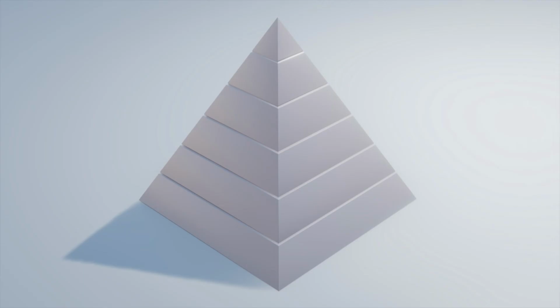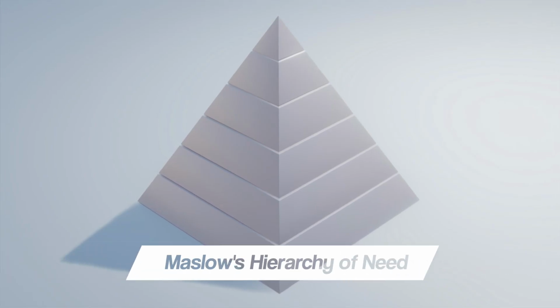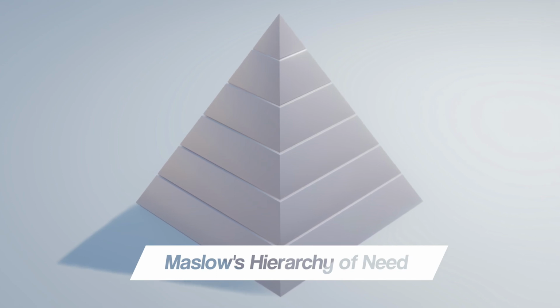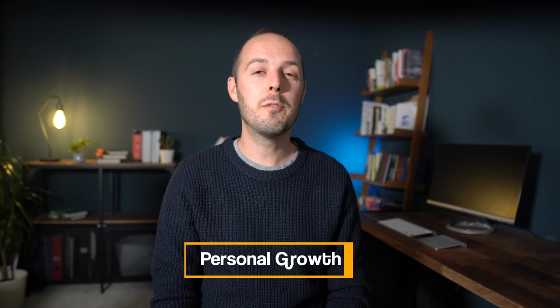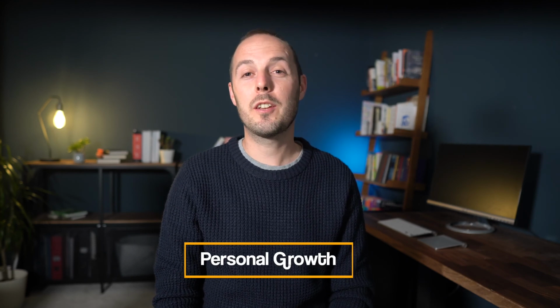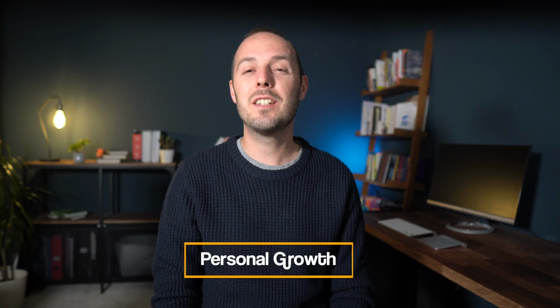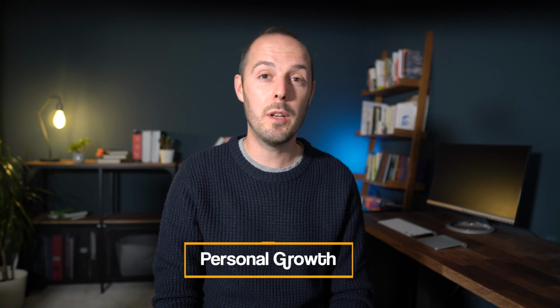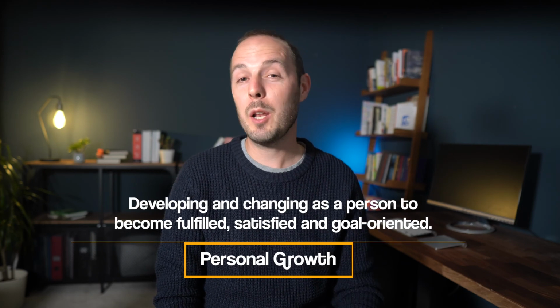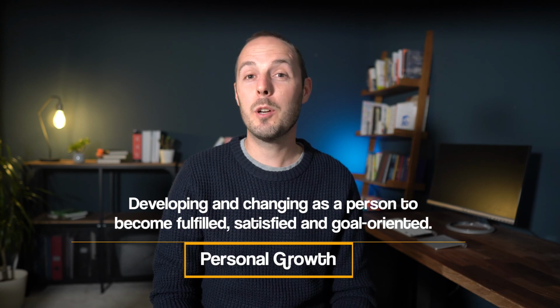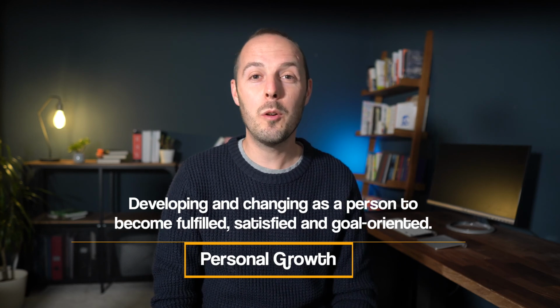Maslow described the human condition as one of wanting, in that we are always seeking and desiring something, and so our actions are motivated by certain needs. He categorized these needs into a hierarchy of needs, which became the name for his theory. His hierarchy of needs emphasized the importance of personal growth and fulfillment. Humanistic psychologists regard personal growth as an essential part of what it is to be human. Personal growth is concerned with developing and changing as a person to become fulfilled, satisfied, and goal-oriented.